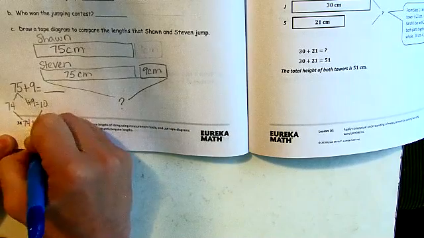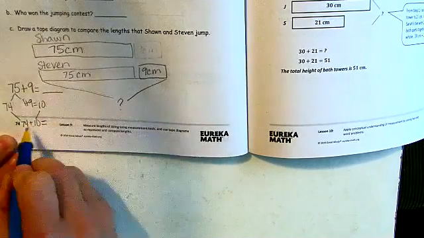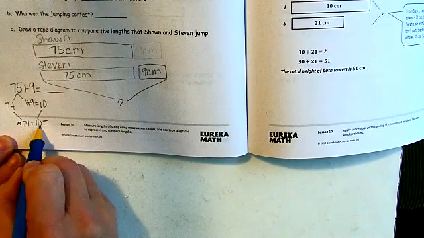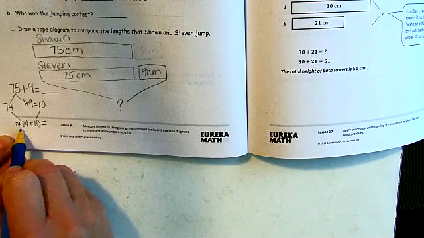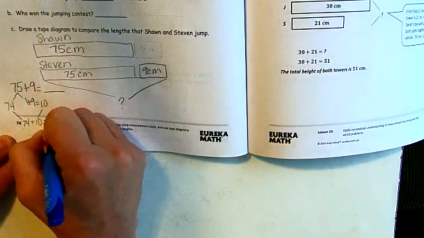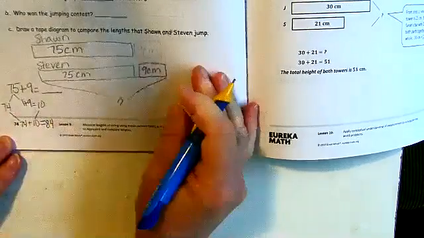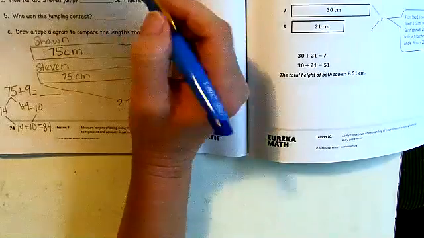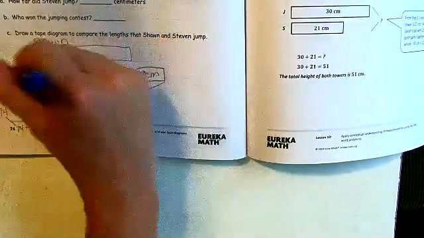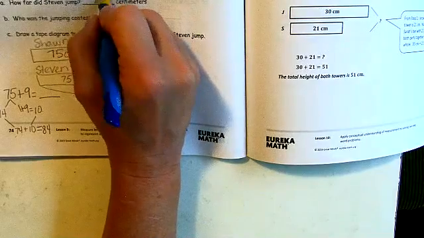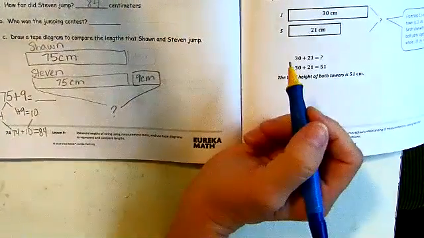74 plus 10. So 7 10s and 4 1s plus another 10 is going to give you 8 10s and 4 1s, or 84. That's how far Stephen jumped, 84 centimeters.